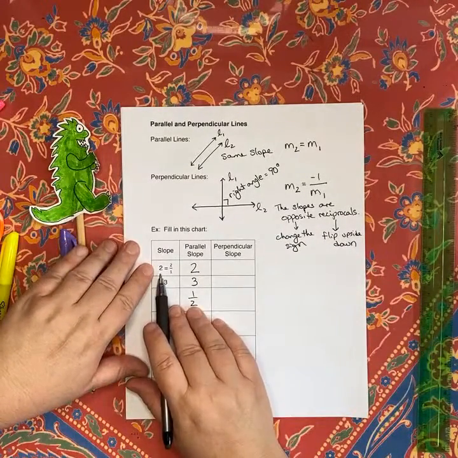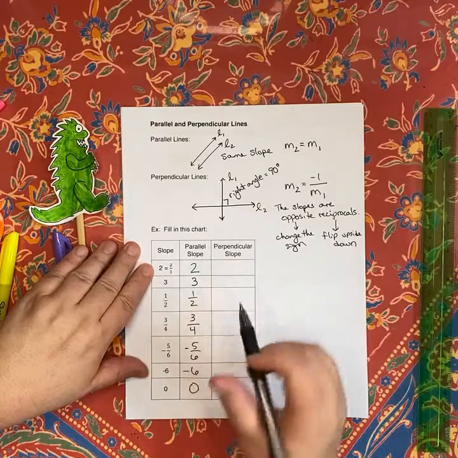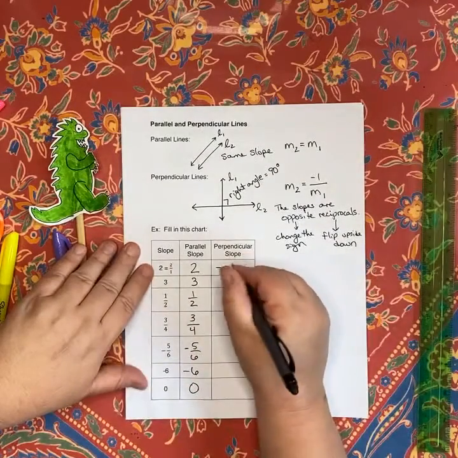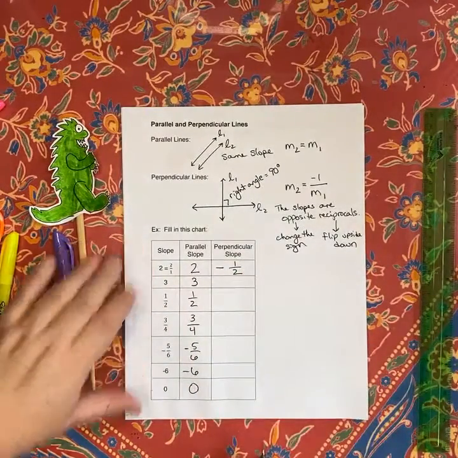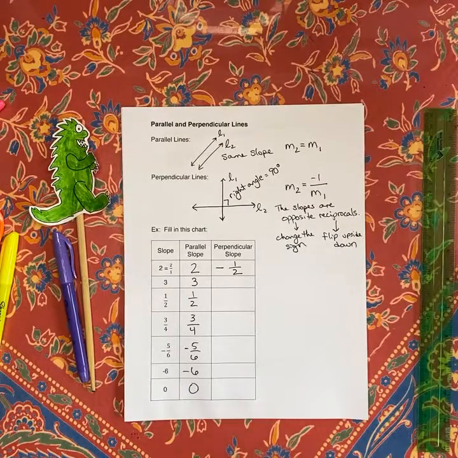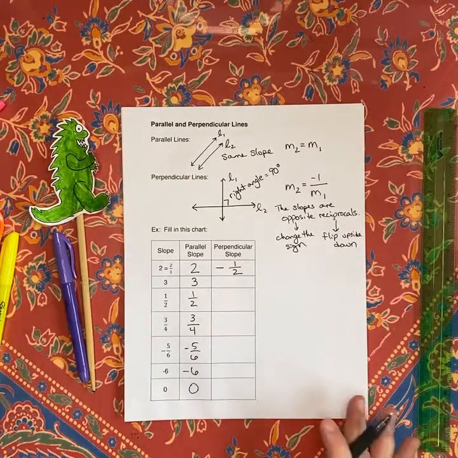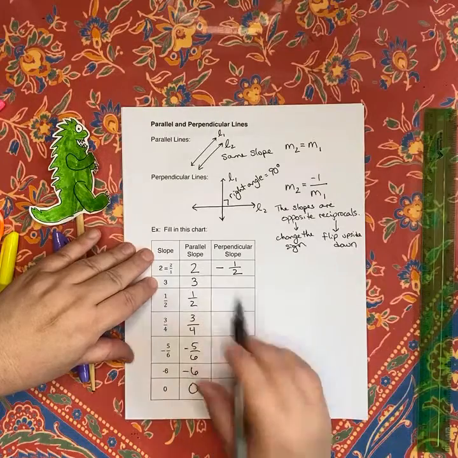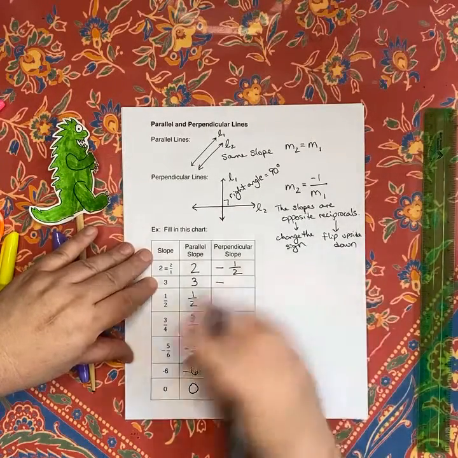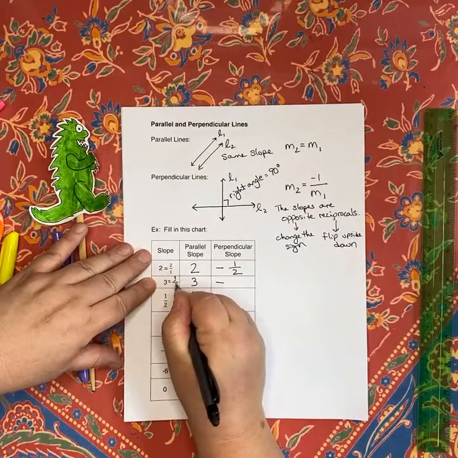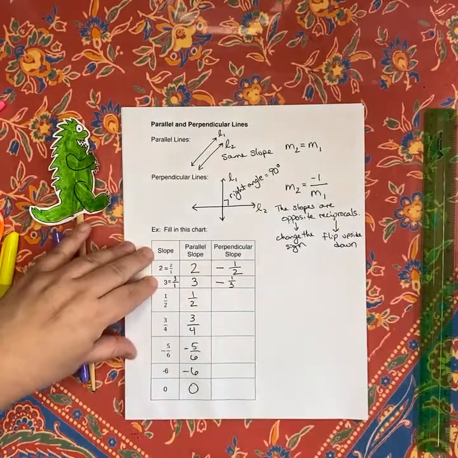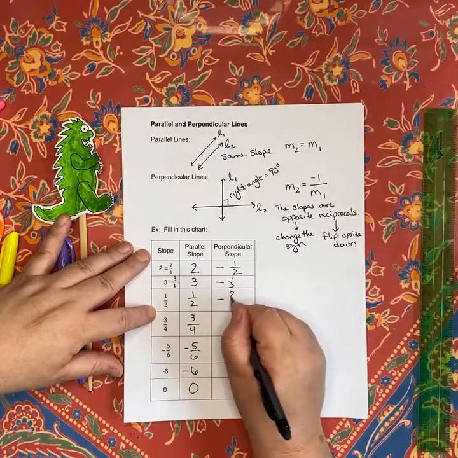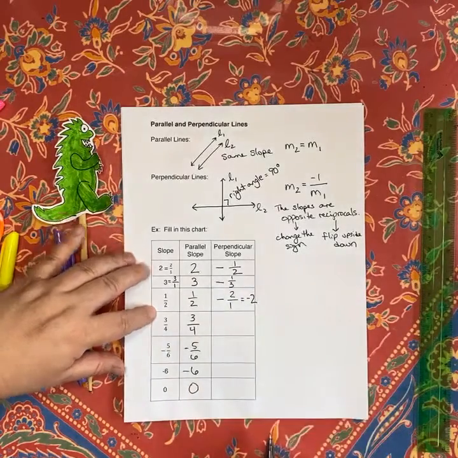So remember this, you want to change the sign and flip upside down. So 2, that's positive. The perpendicular slope is going to be negative. And then see how a 2 is 2 over 1? I want to flip it upside down so it's negative 1/2. Now normally in class when I do that, everyone goes, what? And so I have to sit here for a moment and everyone takes a deep breath and goes, okay, we can do this. 3 is positive, so the perpendicular slope will be negative. And then flip it upside down. Remember, 3 is 3 over 1, so it's 1 over 3. Okay, 1/2, positive. The perpendicular slope, negative 2 over 1, which is just negative 2.